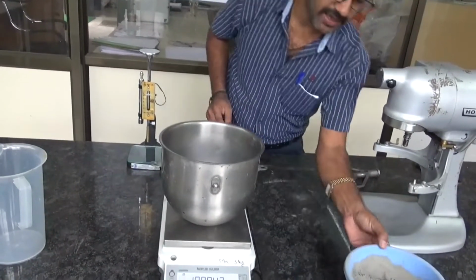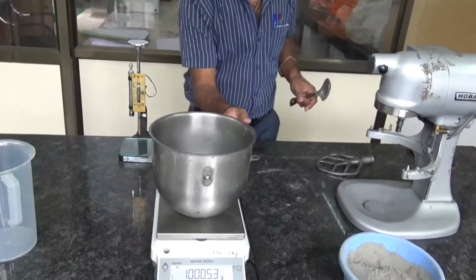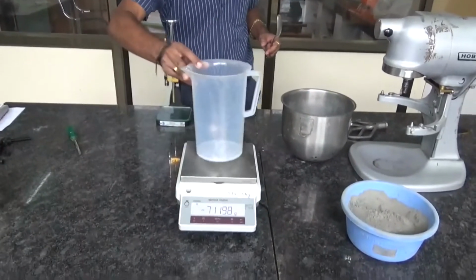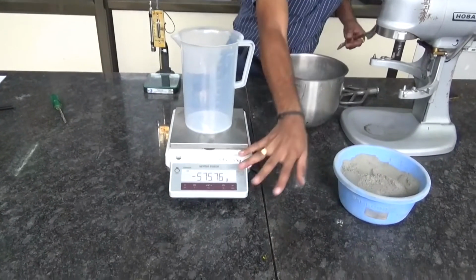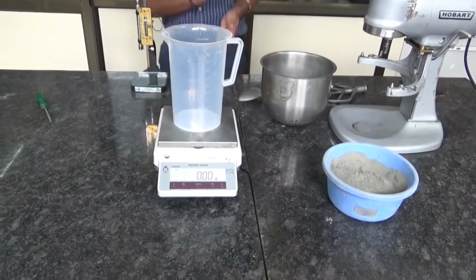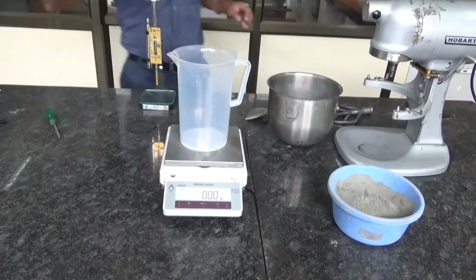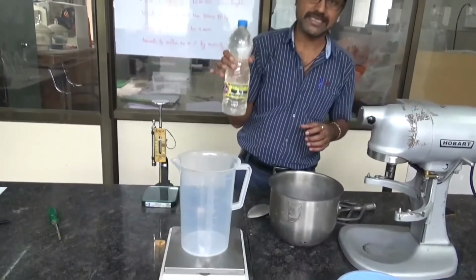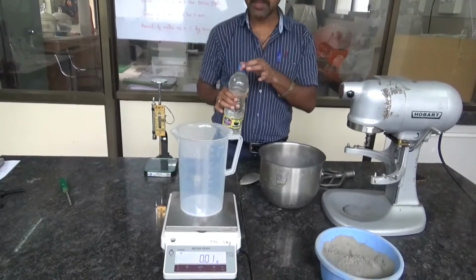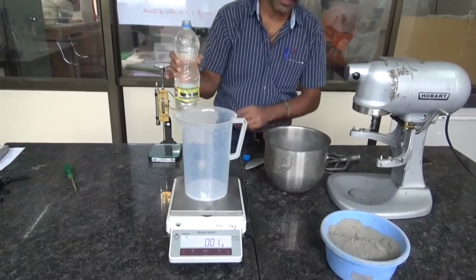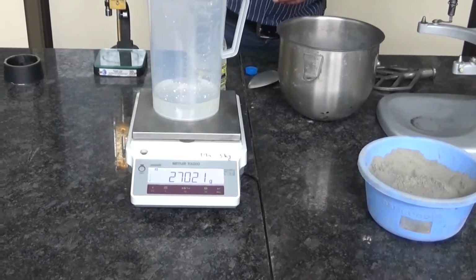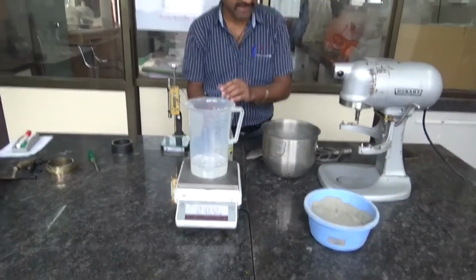Now we will take water, as I told you, 27% of the dry weight of cement, so that comes to be 270 gram. The water should be distilled water. For this testing of the cement you should use distilled water. So this is the distilled water I'm using. So we have taken 270 gram of water.